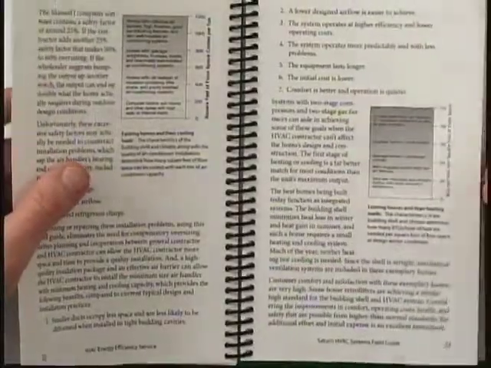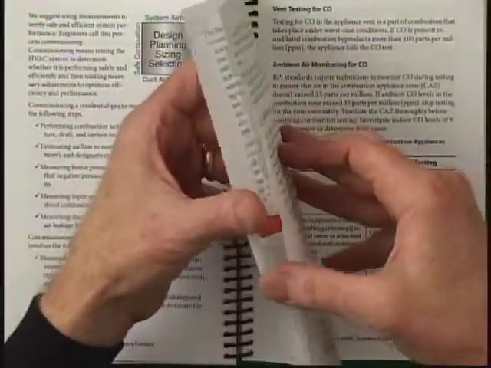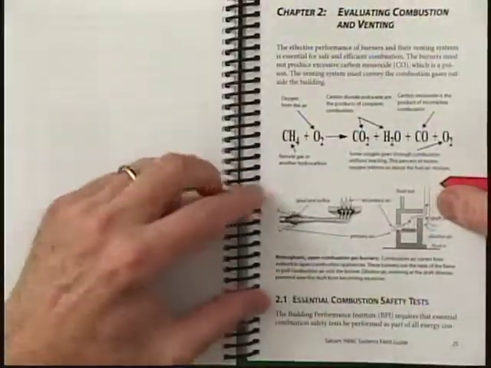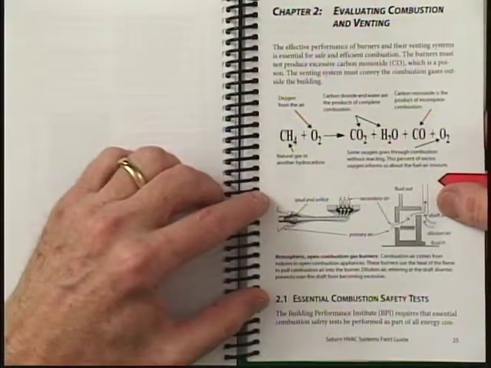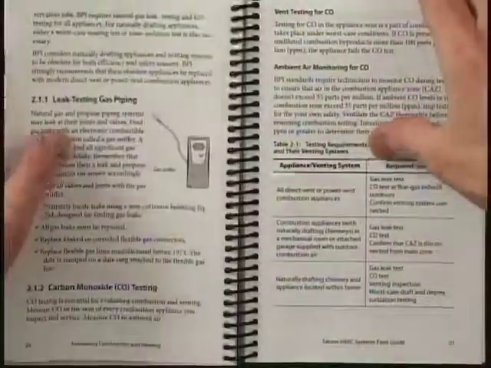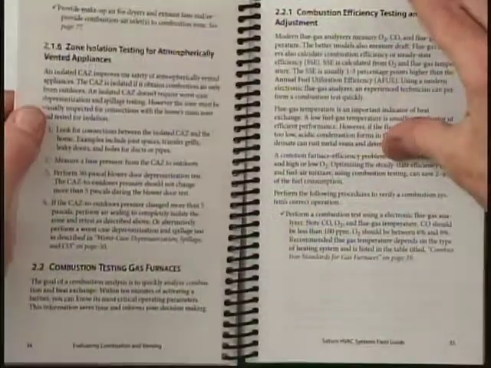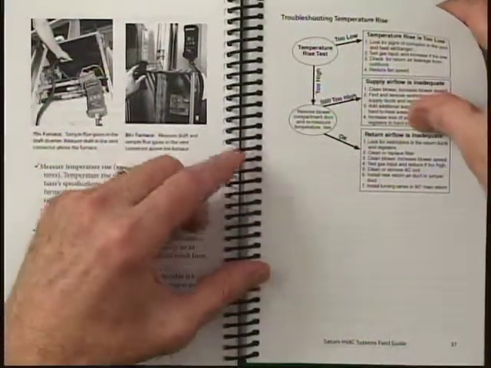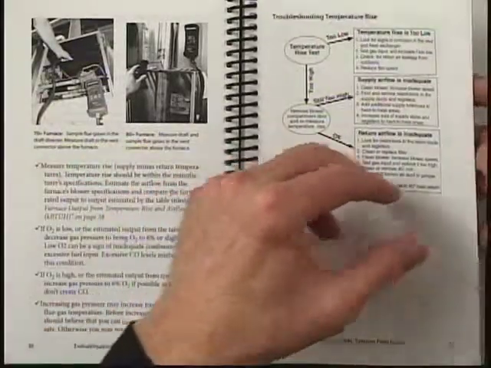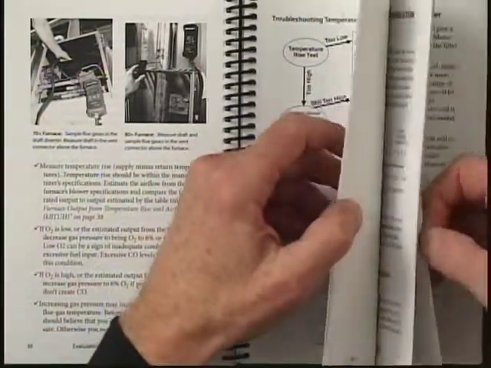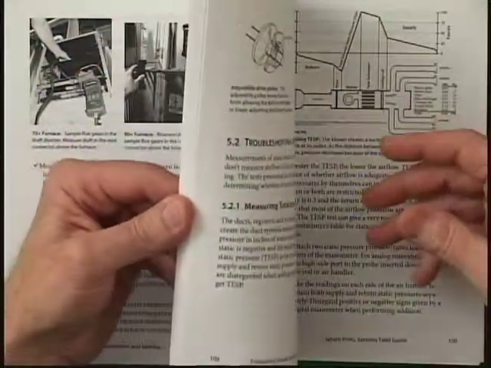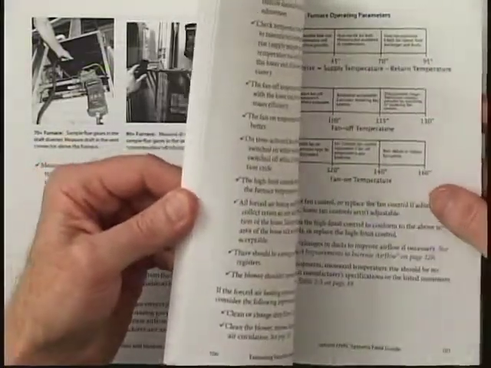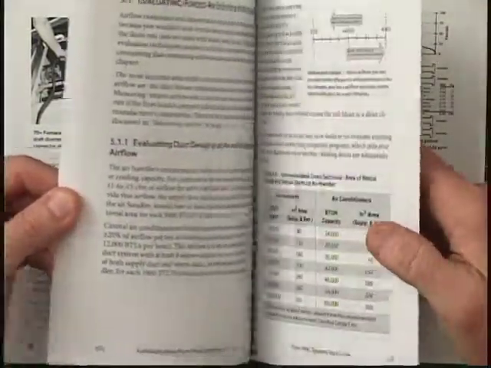And then we go into our second chapter, which is evaluating combustion and venting. Very important. We talk about chimneys and vents, combustion efficiency testing and safety testing, combustion systems, and then we move on. That's a pretty long chapter.